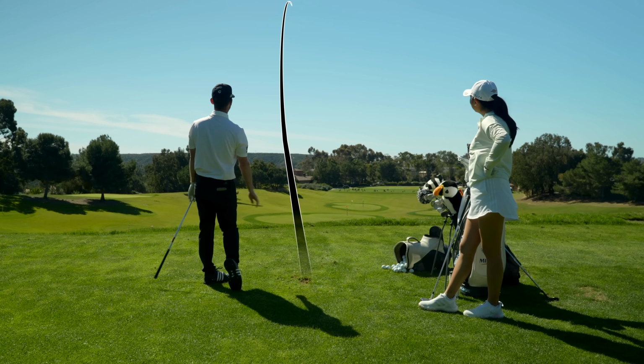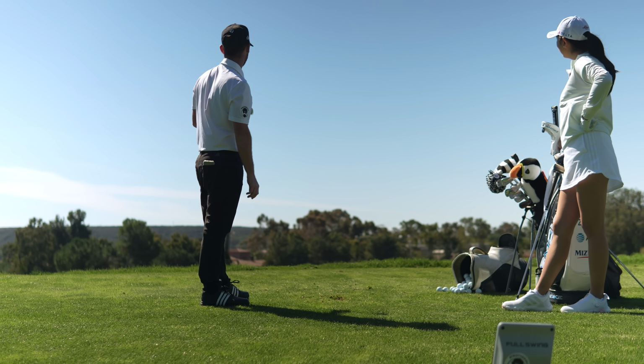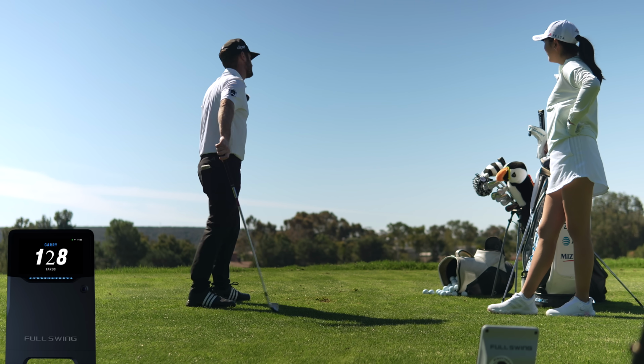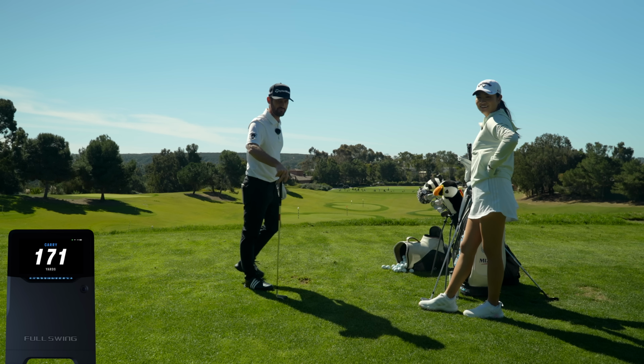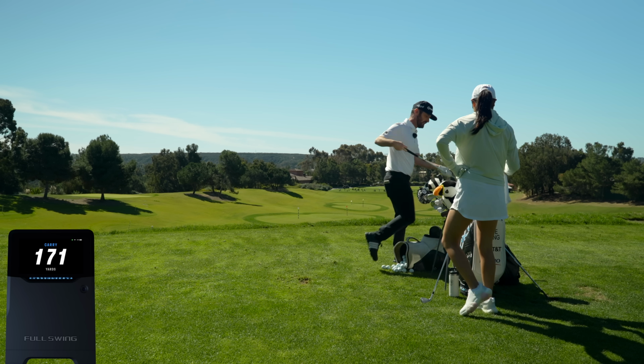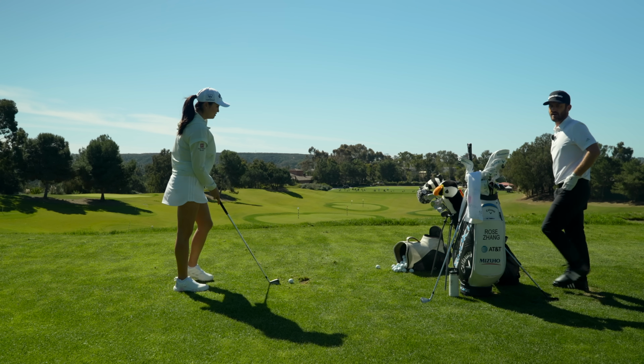Didn't hit it great. I'm going to say stalling as well. It looks similar to the last shot. It does. I'm going to say 176. All right. 171, within 5. There you go. You said that was acceptable. That was 5 iron. 176. I'm 5 out. Yeah.